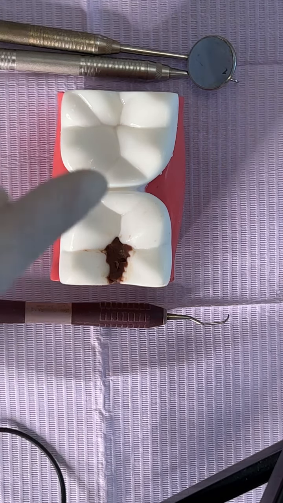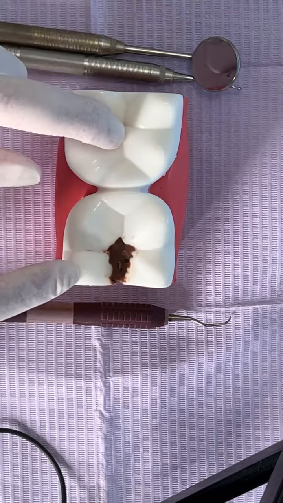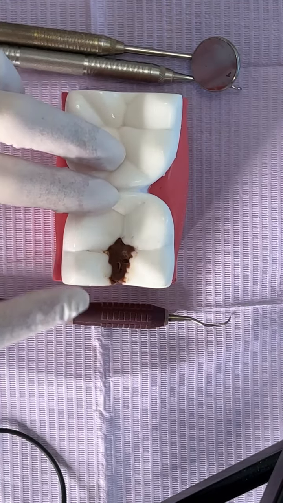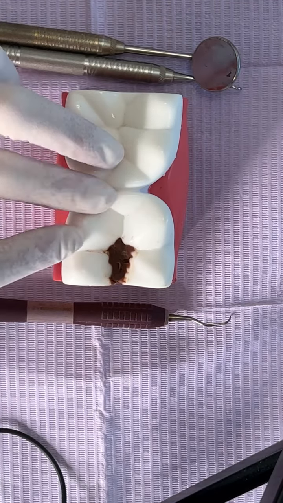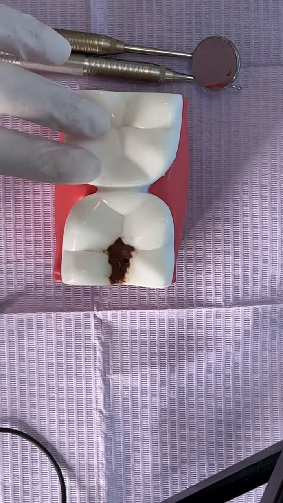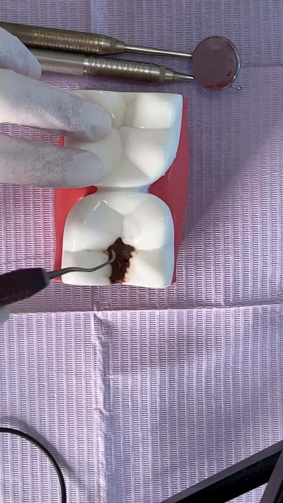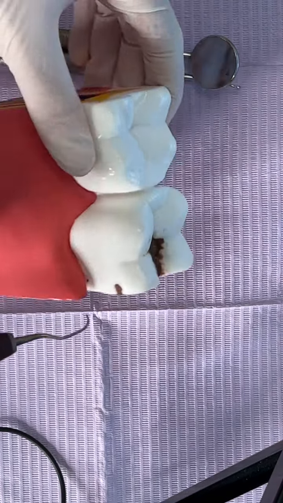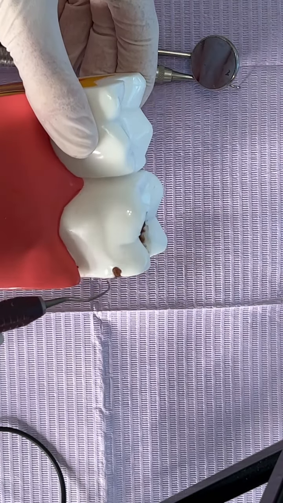Here we have a normal tooth without anything on it, healthy. And here we have the model of a decayed tooth. You can see in 3 areas this tooth is decayed. It's decayed on the occlusal biting area. We also have decay on the side.